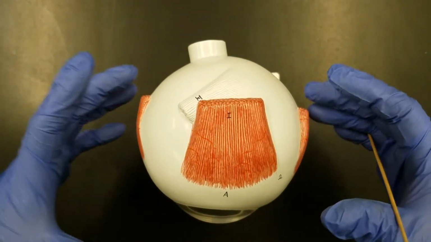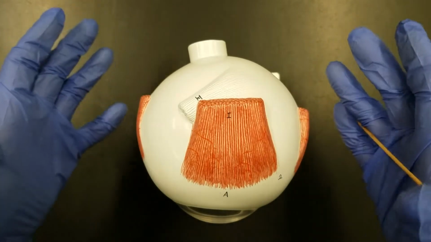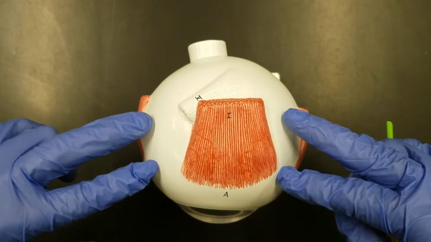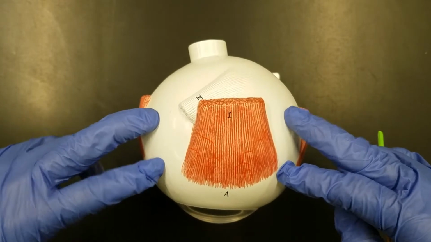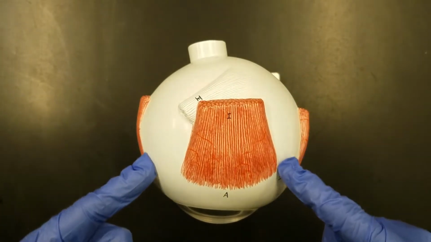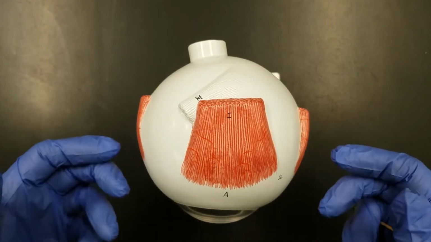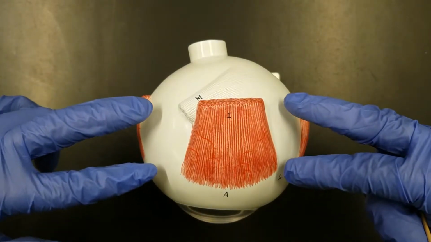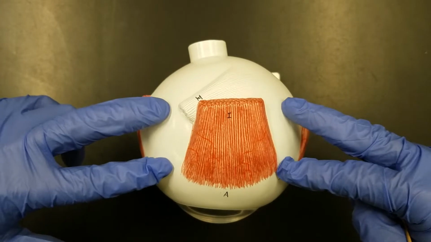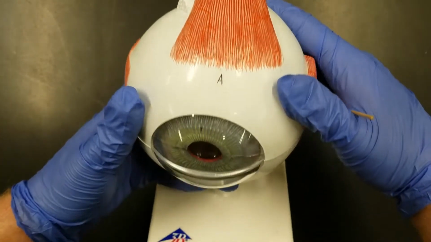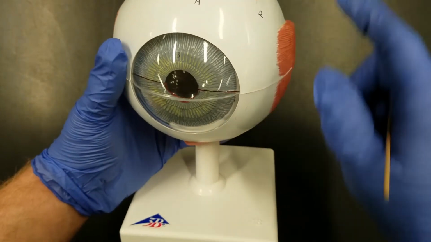In today's video, we're going to be looking at the structures and layers of the human eye. We're going to start with the outermost layer and start with this white aspect of it. This is known as the sclera. Sclera comes from the Greek word scleros, which means hard, and that's because our sclera is the tough, fibrous outer covering of the eye.